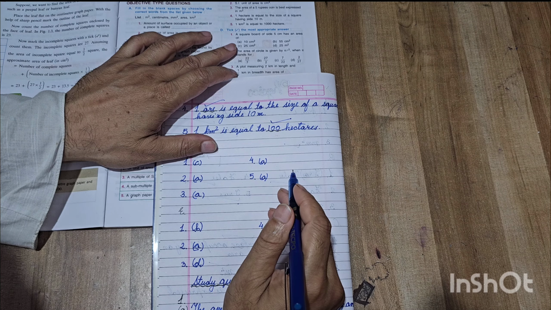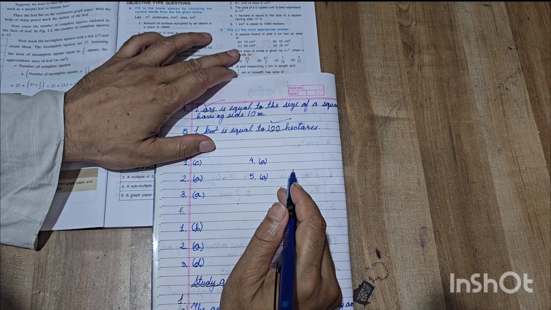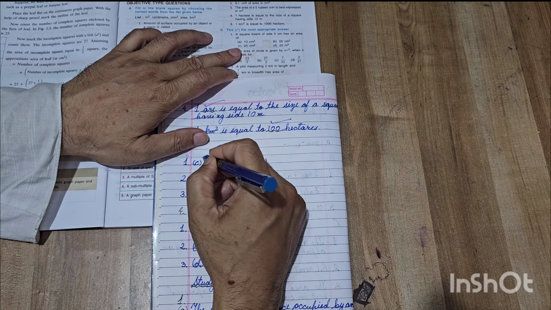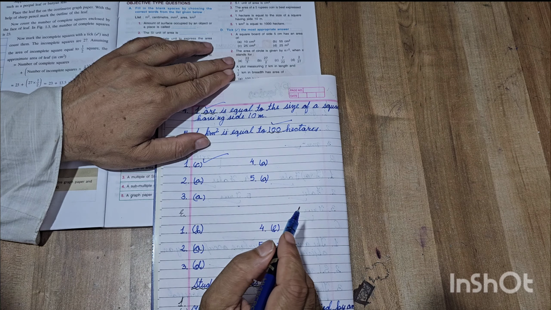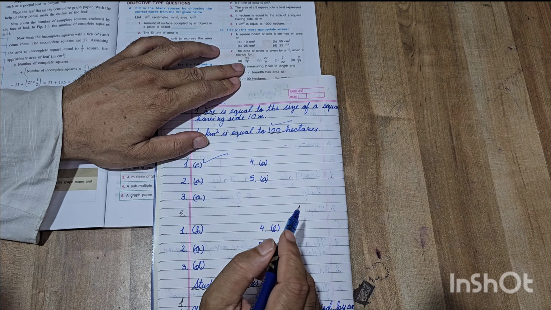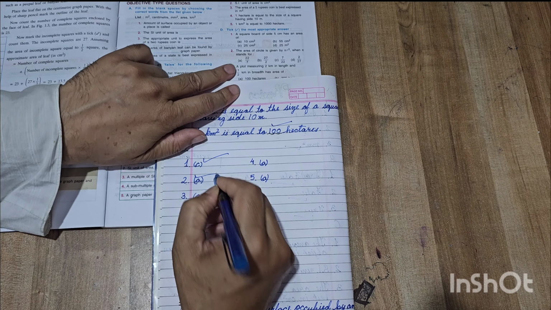A square board of side 5 centimeter has an area of 25 centimeter square. The area of a circle is given by pi r square, where pi stands for 22 by 7. Okay.